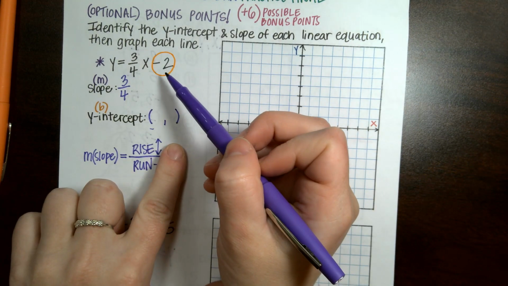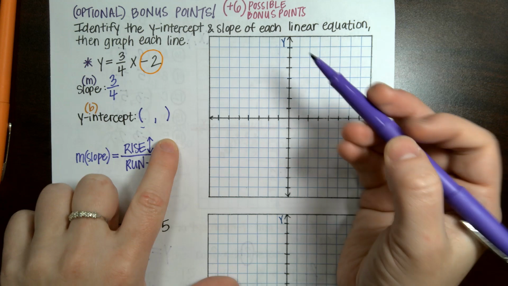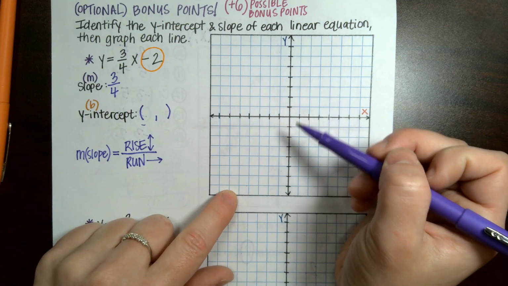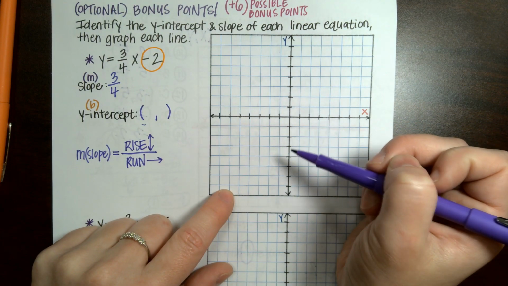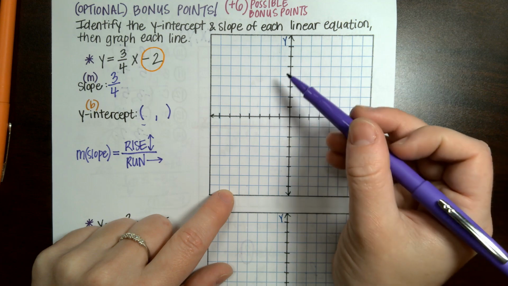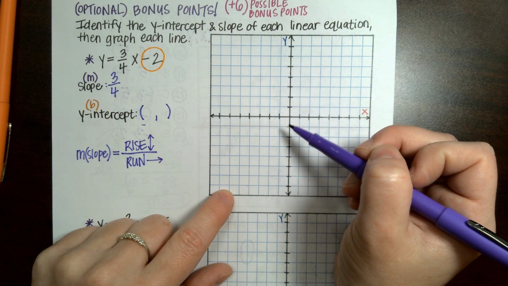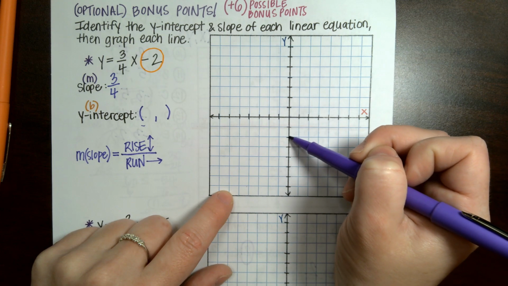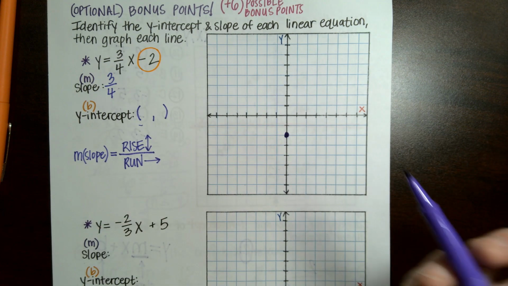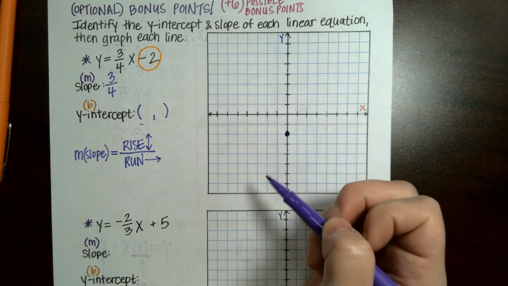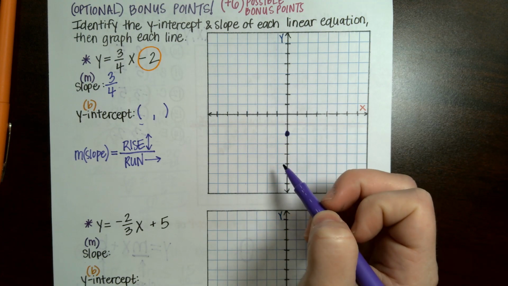So our y-intercept is -2. So where is our first point going to be? On the y-axis at what number? It's going to be coming down to -2. So it'll be right here. So let's say this is a coordinate I want you to name. This is what point? What's my x value and my y value?